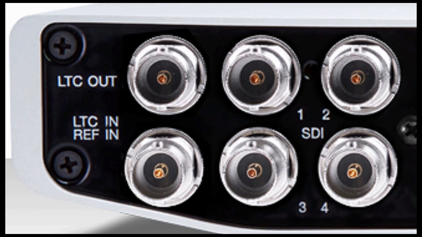We normally use the top 2 connectors, SDI 1 and 2, for our live inputs. SDI connectors 3 and 4 are used for output fill and output key respectively. The connector at the bottom left is labeled LTC in Ref in. This BNC pin is used for the Genlock reference in.